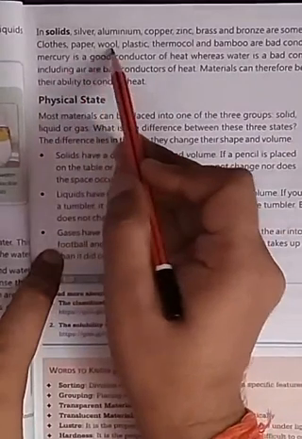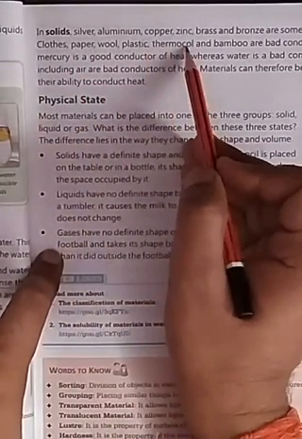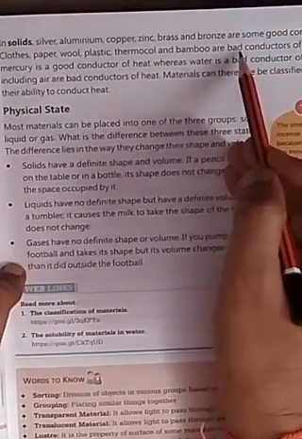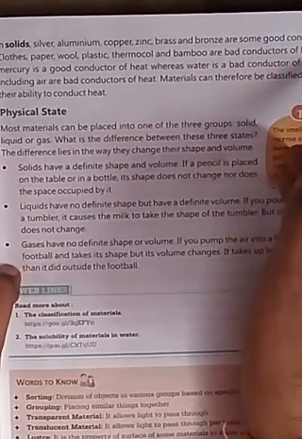Cloths, paper, wool, plastic, thermocol, and bamboo are bad conductors of heat.